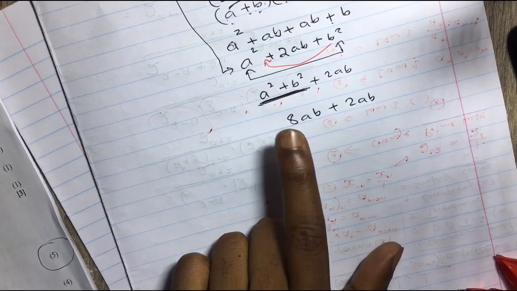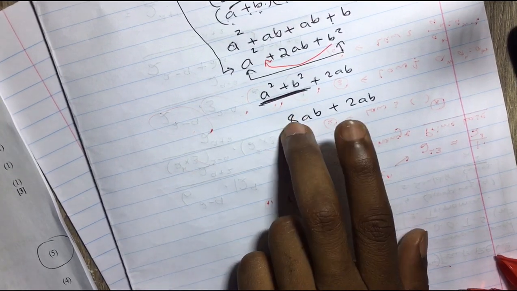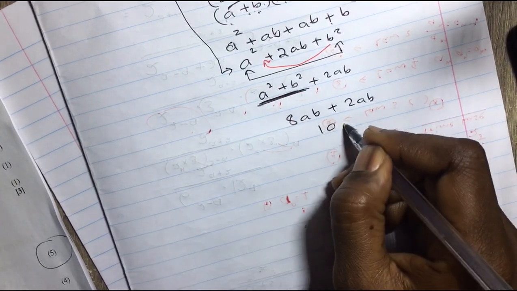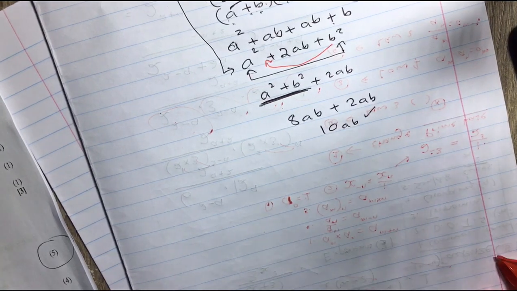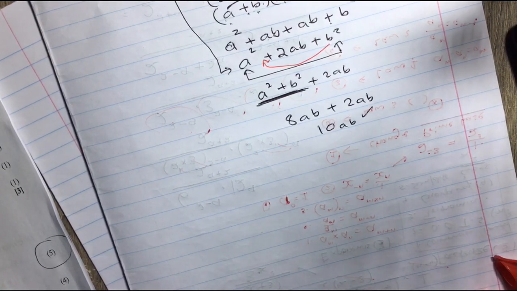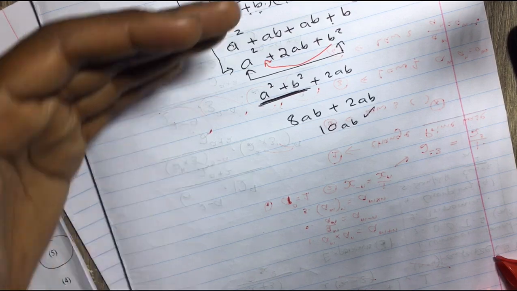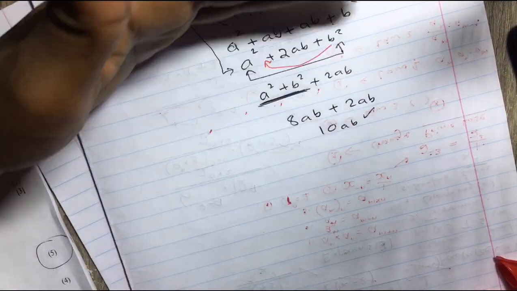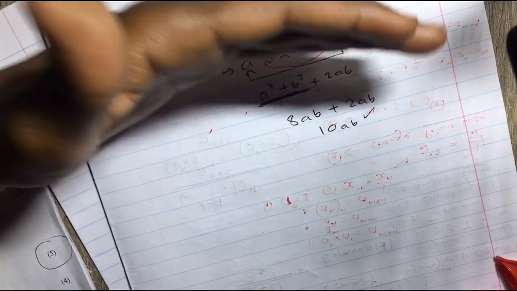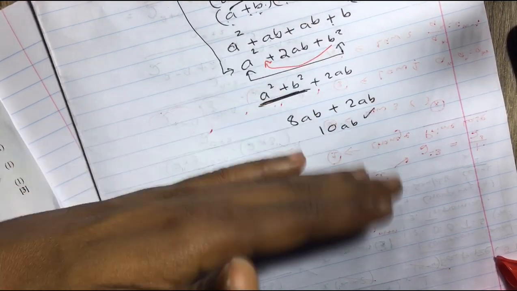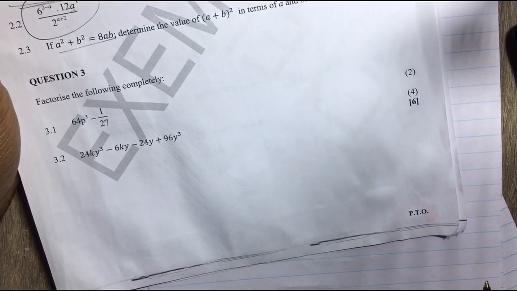Can you all see? Then these are like terms. So 8 plus 2 becomes how much? 10ab. So that will be your answer there. I believe this question works itself out. The more you do it, the more it works itself out. Okay, let's go on. Before load shedding.